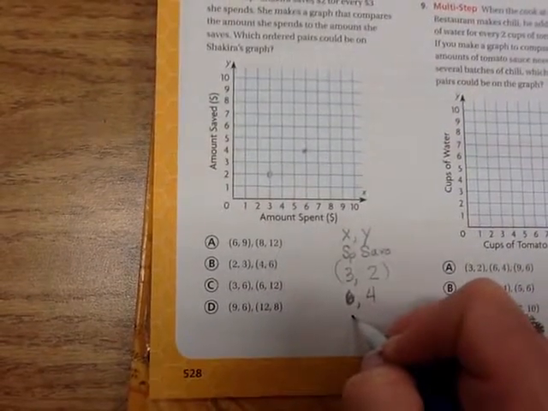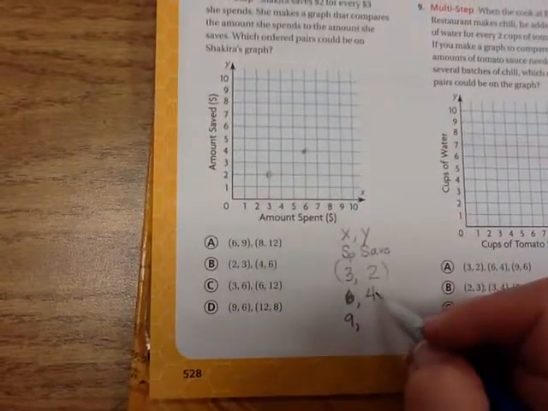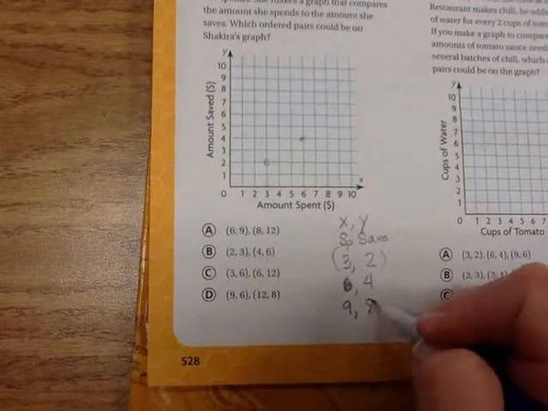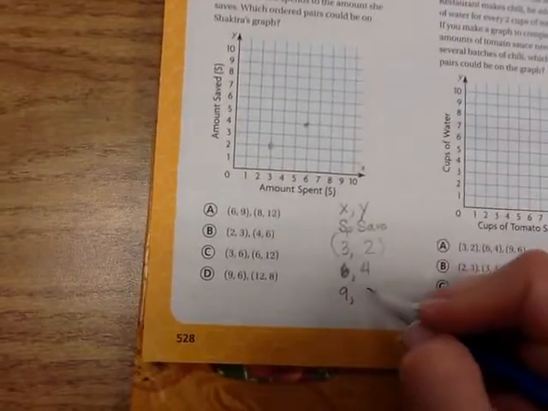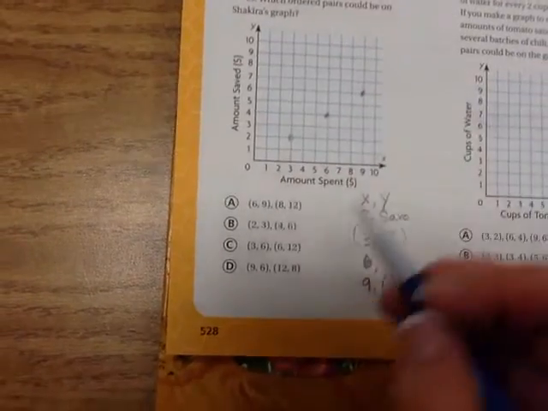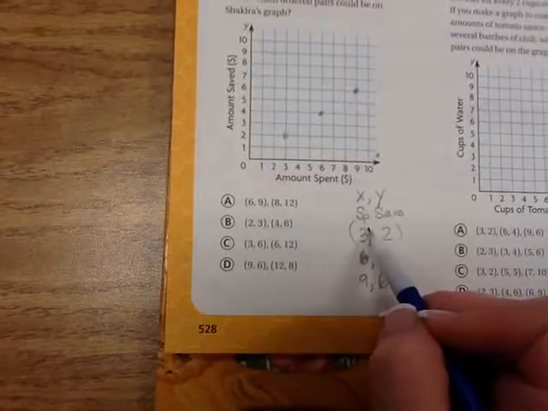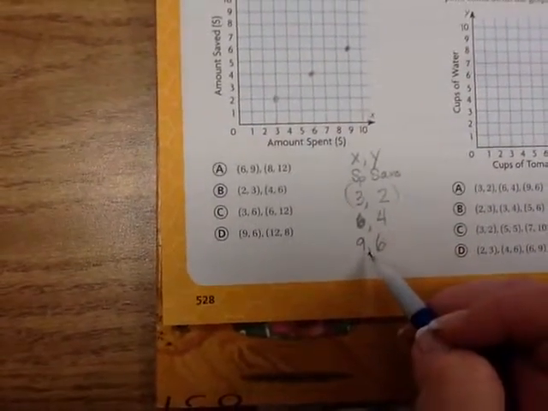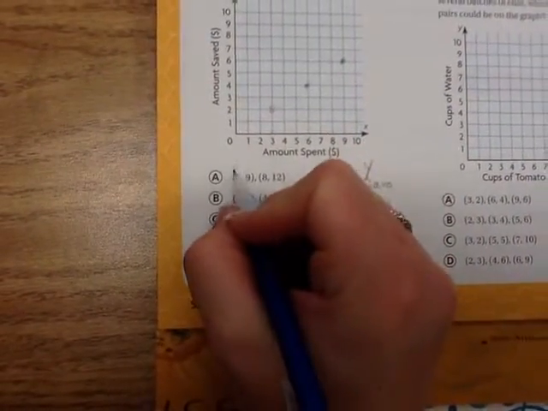So if she spent $9, she's going to save, oh, excuse me, that's incorrect, $6. So 9 and 6. Okay? So again, the relationship is what's happening here. The relationship is you are spending more than you're saving. So again, this is your spent and your save.